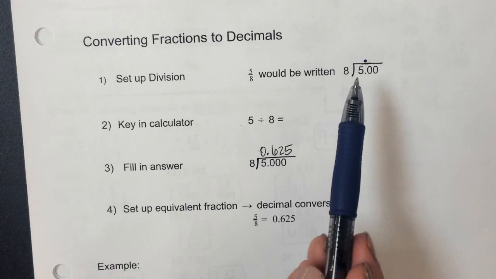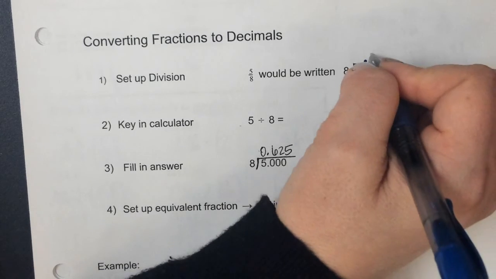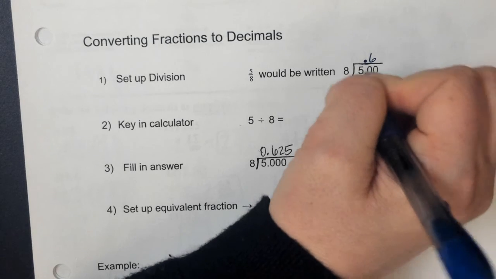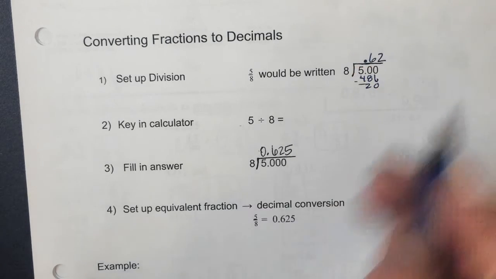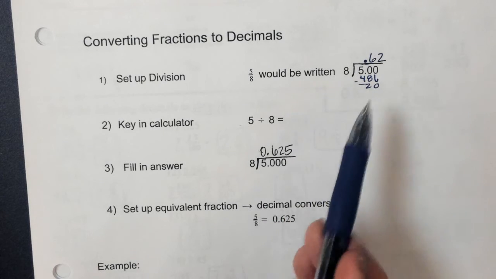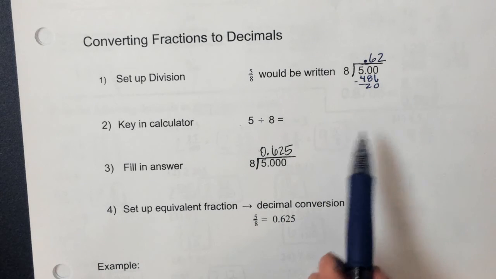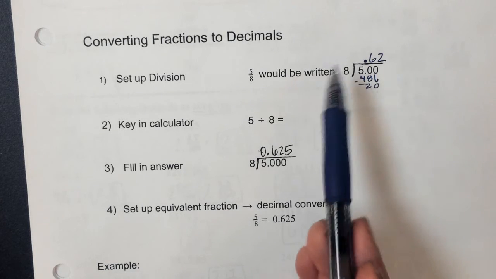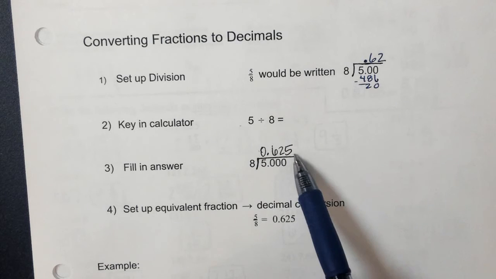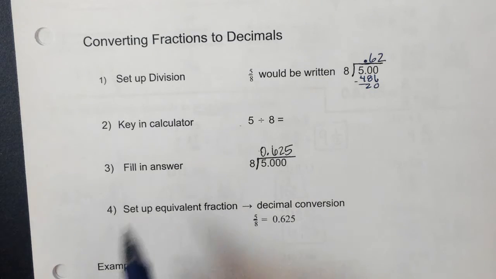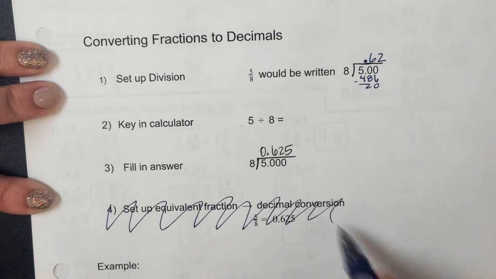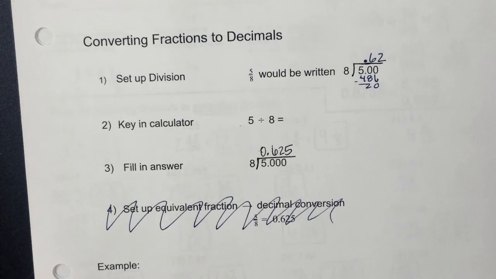Now, I could have done 8 will go into 50. I could have gotten my 6. 6 times 8 is 48. I can subtract and get my 2. Bring down a 0. 8 will go into 20 twice. Do you see how I'm working that out? Am I going to make you do all this work, though? No. I'm going to let you write it out the way you would write out your long division, but I'm going to let you type it in your calculator to get your answer. Are we okay with that? This part, this is step 4. Miss Willis is having her students do that. I am not going to worry about that step, okay? Step 4, I'm good.